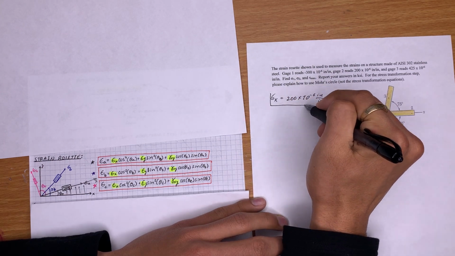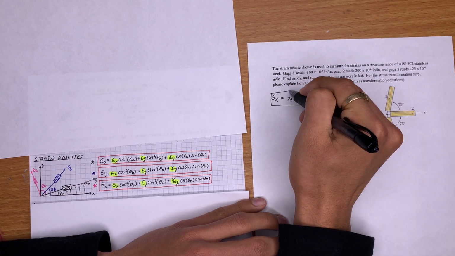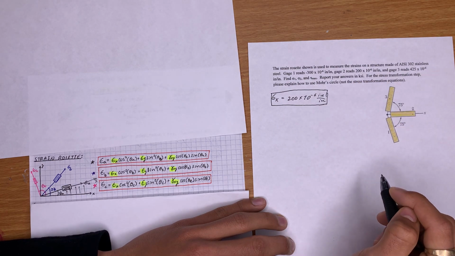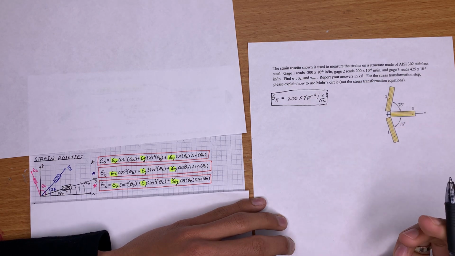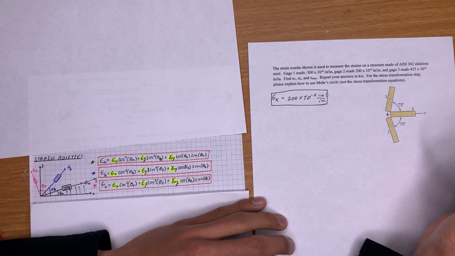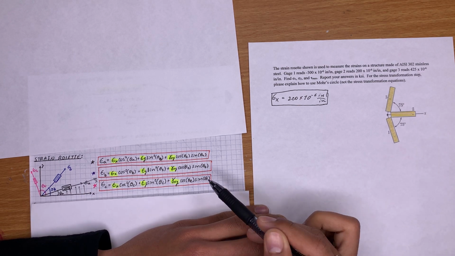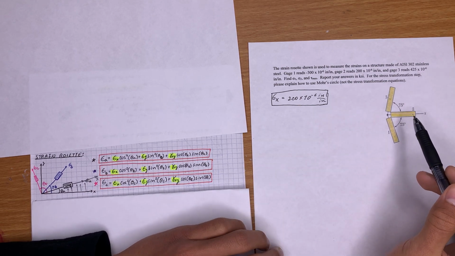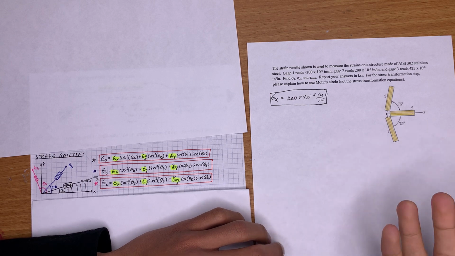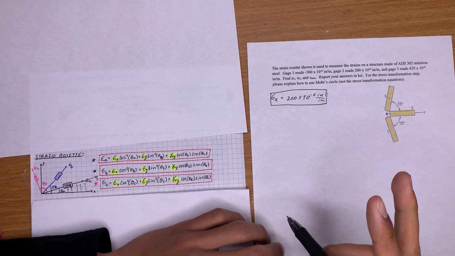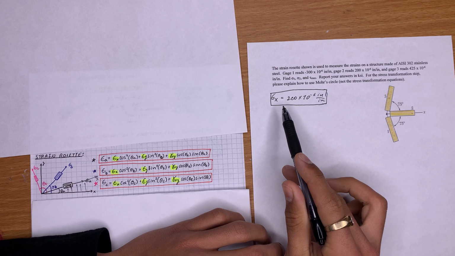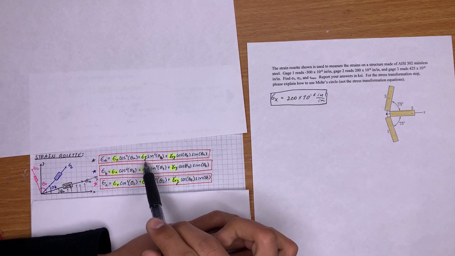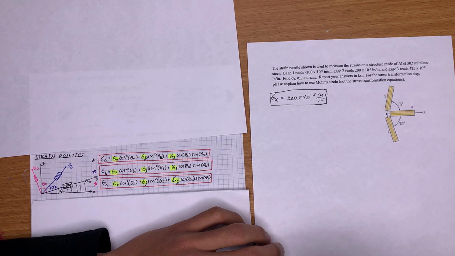So we have one of our components to our state of strain already identified. Now we will use the rosette equations to find a system of two equations, which we will solve for the two variables that we need, which are going to be EY and gamma XY.